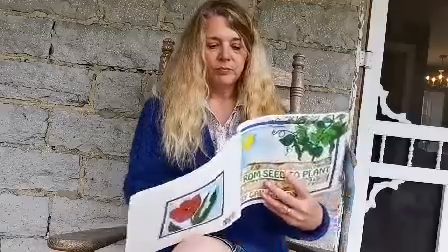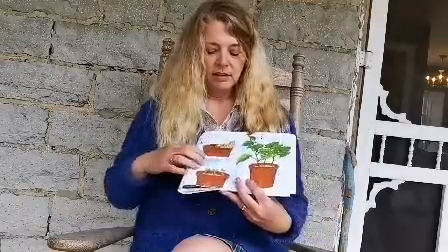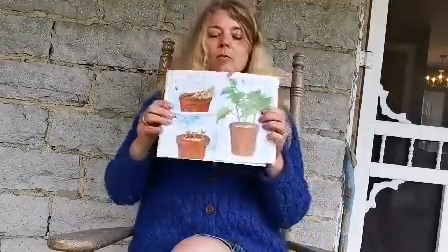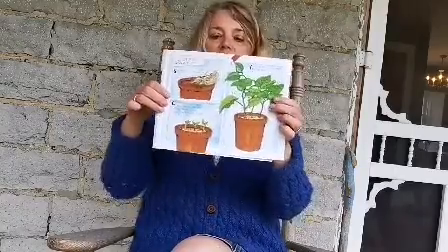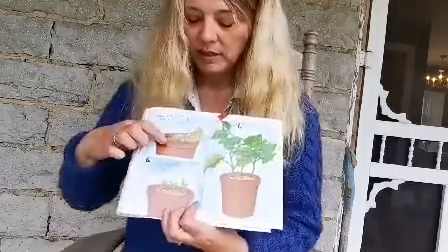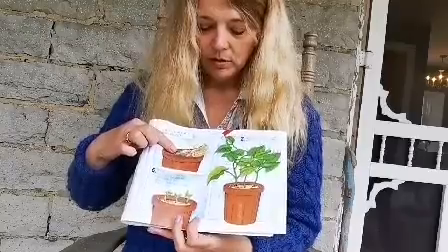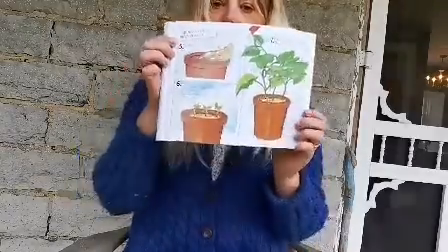Put dirt into a pot. Put the seeds into the dirt. Water them and watch them grow. So this part here is what you're going to do at home, and I've given you the materials to do it, where you put the bean seeds into the soil, you water them, and watch them grow.